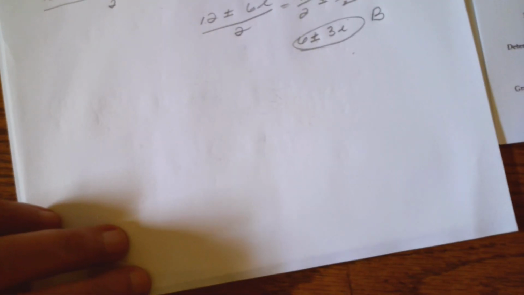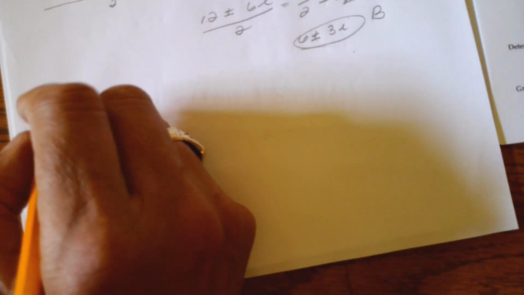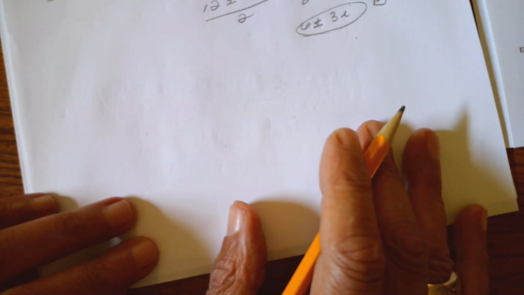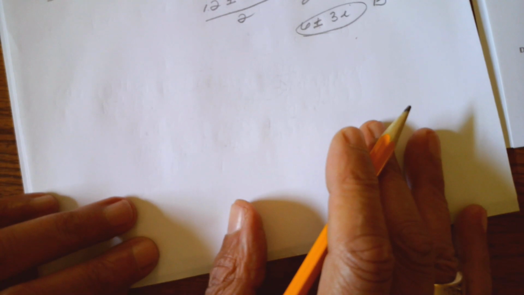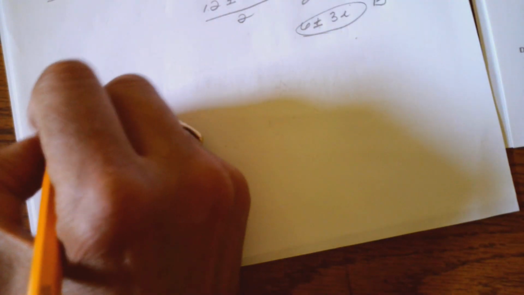Letter B. Quadratic formula. Once again, if you take the time to program your calculator, all you have to do is input the A, B, and C values in, and the calculator will help you out immensely. It'll do all the work for you. It's not that hard to do, says he who can't multiply, can't write the problem down right. All right, number 14.